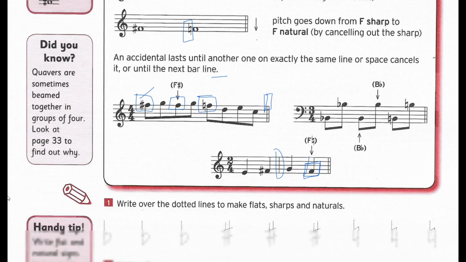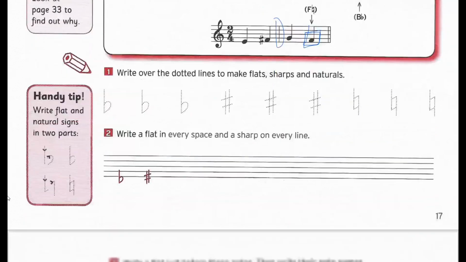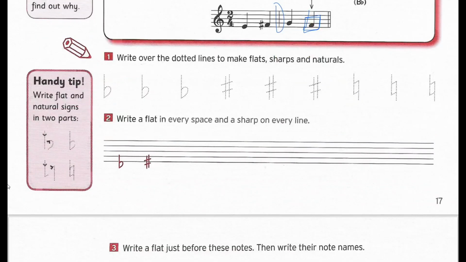Let's move to the next. They have given how to make it, so you can just do this question on your own. Very simple one. Write a flat on every space and a sharp on every line. Okay, so it's just that. On the line you put a sharp, so just put it easily. This is what you have to do. And on every space, they're saying put a flat, so just put a flat on every space.